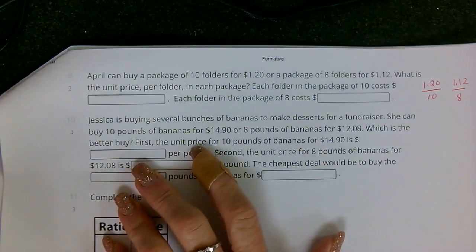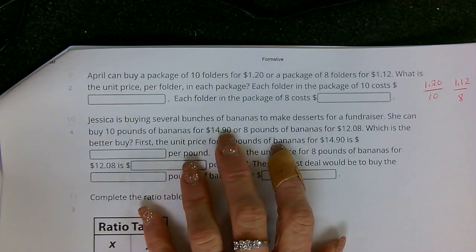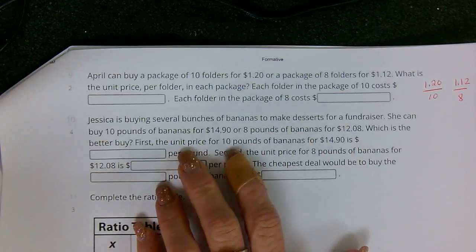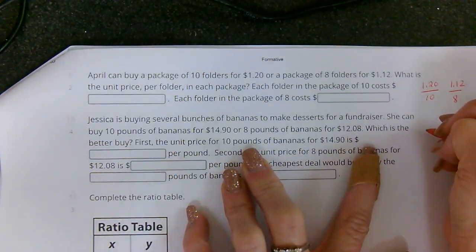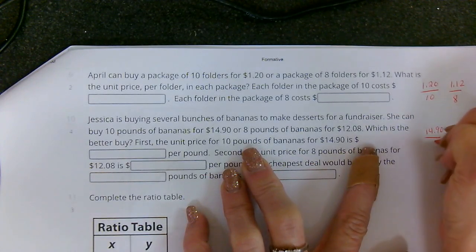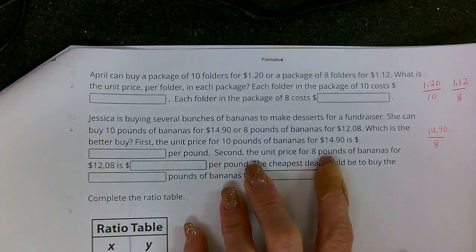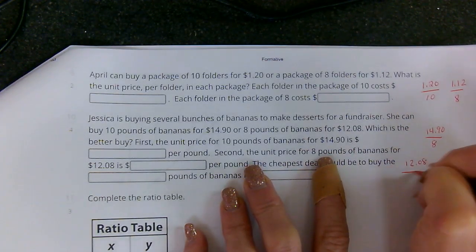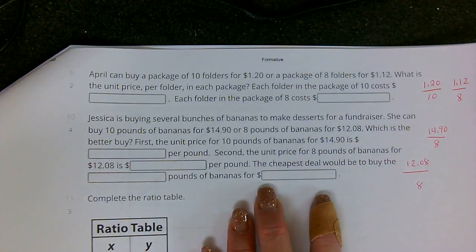And then it says Jessica's buying several bunches of bananas to make desserts for a fundraiser. She can buy 10 pounds of bananas for $14.90 or 8 pounds of bananas for $12.08. Which is the better buy? First, the unit price for 10 pounds of bananas for $14.90 is, well, you've got to find the unit price by doing $14.90 divide 10. And then the second unit price for 8 pounds of bananas for $12.08, you're going to have to do that by doing 12.08 divide 8. And then the cheapest deal is going to be the one that obviously costs you less.